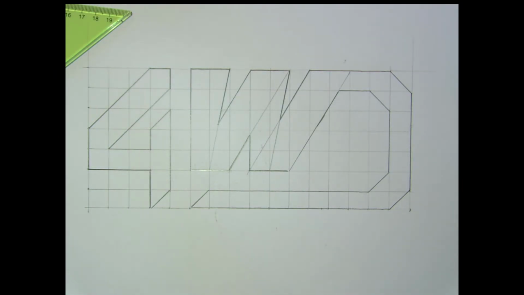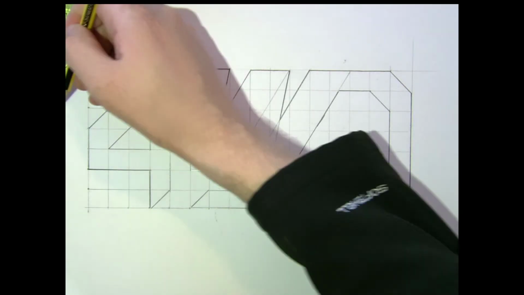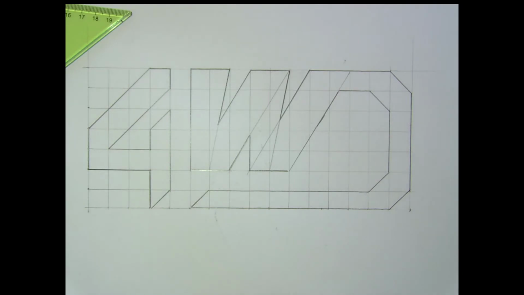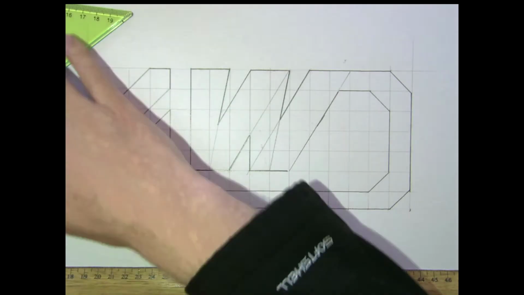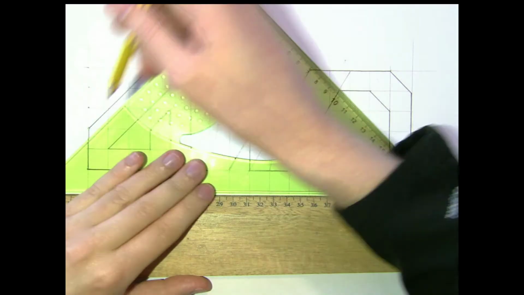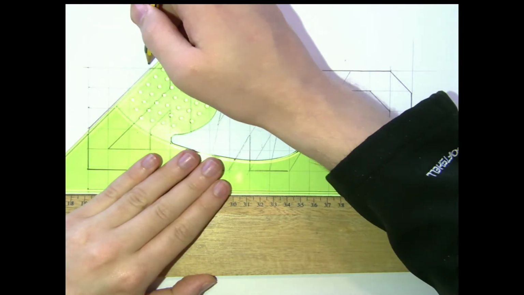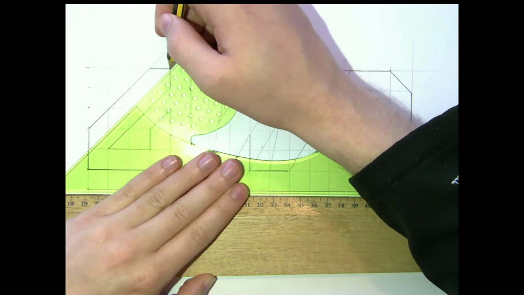Now we're going to draw it as a 3D object. So I'm going to draw it as oblique, so I'm going to take lines back to either the left or the right. I can't go both directions with it, either left or right. So I'm going to take lines back to the right hand side here. So from each corner, each point, I'm going to take a line at 45 degrees, just a light line.